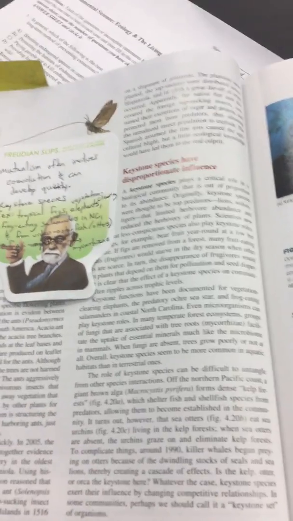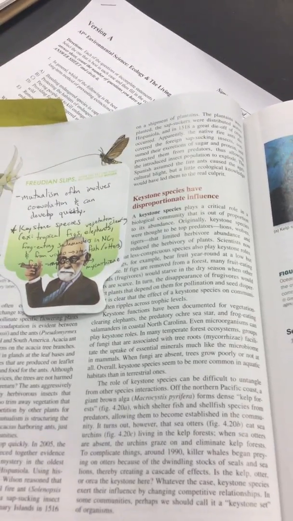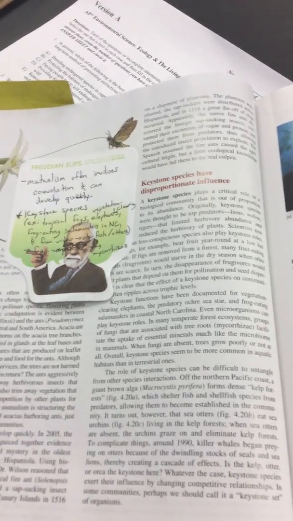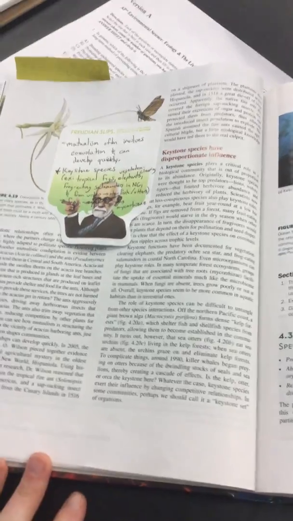If you got rid of the fungus, then a lot of trees would not be able to grow where they're growing today. So there are dozens of different kinds of fungus that do this for trees. Okay. So you should be able to give a couple of examples of keystone species and talk about why they're important.